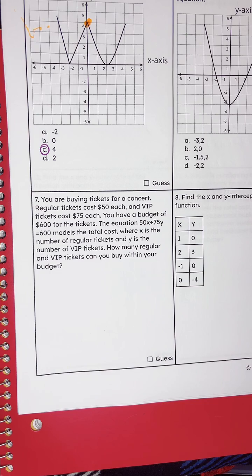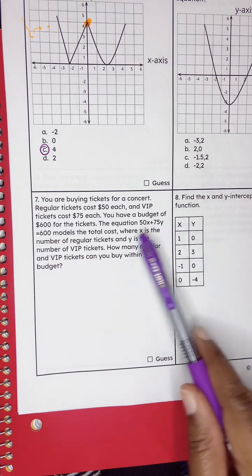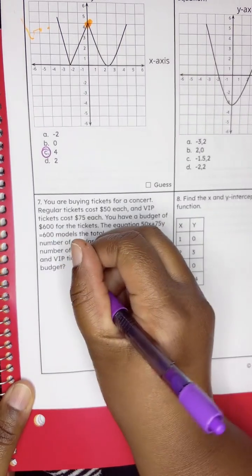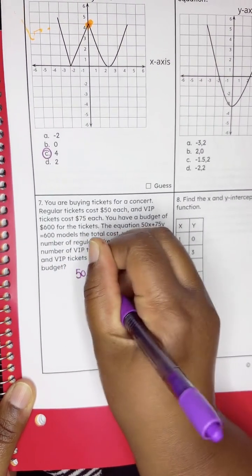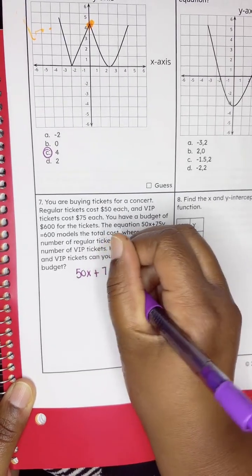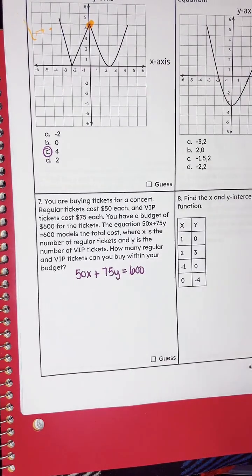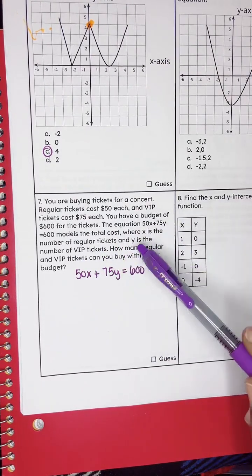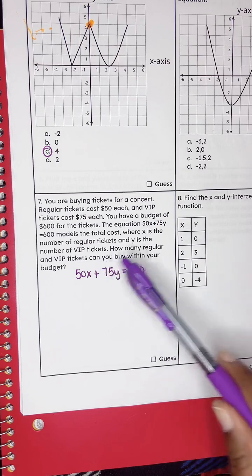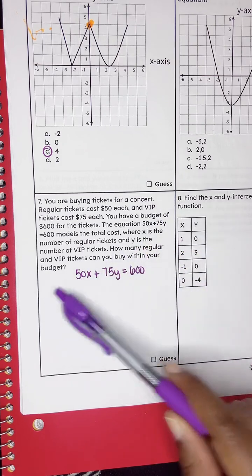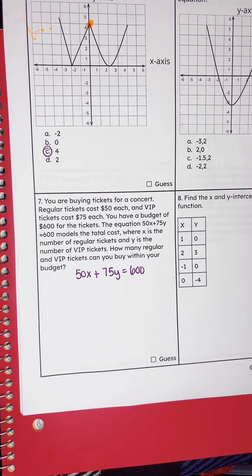Okay. The equation, which they gave us here, models the total cost. So we're going to rewrite this equation: 50x plus 75y equals 600, where x is the number of regular tickets and y is the number of VIP tickets. How many regular and VIP tickets can you buy within the budget? Okay. So let's find out how many.